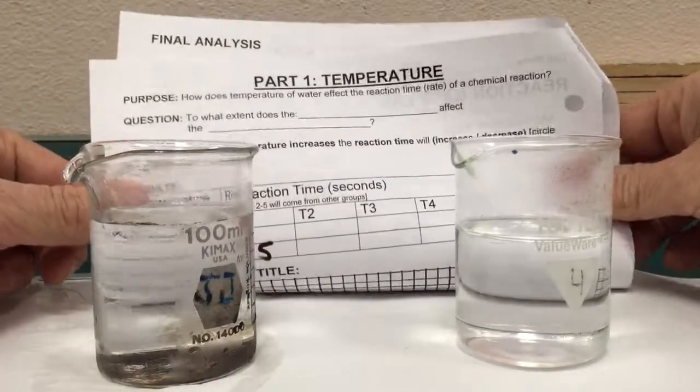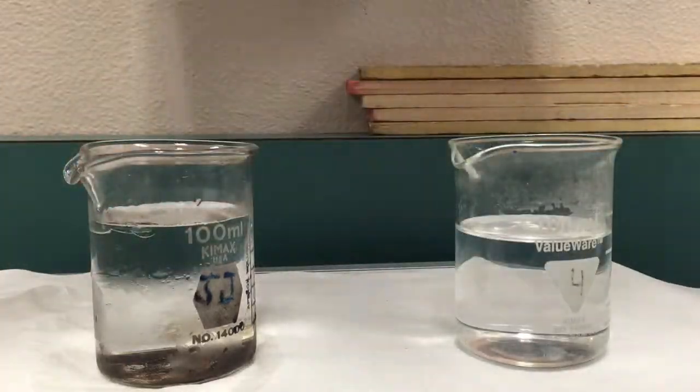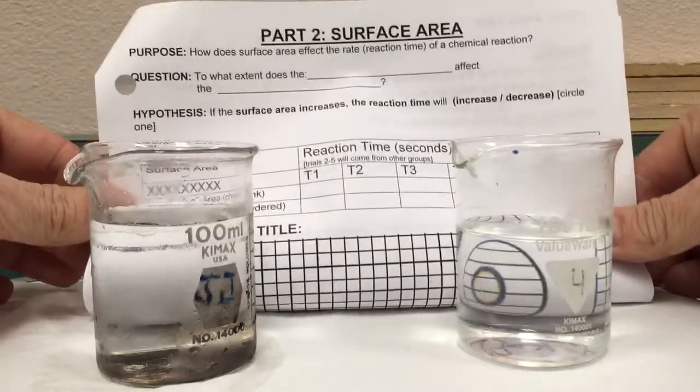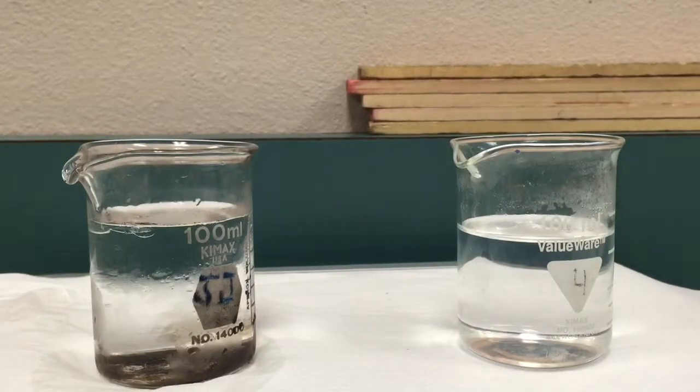this is the page with the temperature part. Make sure you do that, where you predict what you think is going to happen, and make sure you do that where you predict what you think will happen with surface area. If you're back here watching this part now, you've done that.